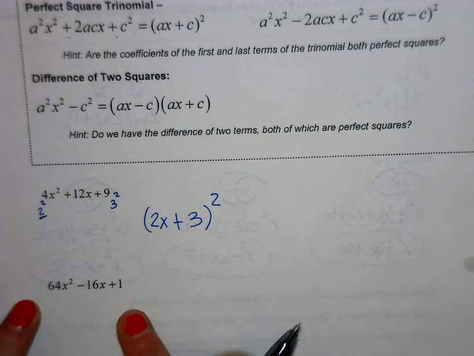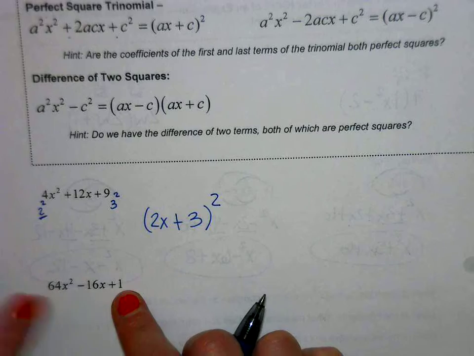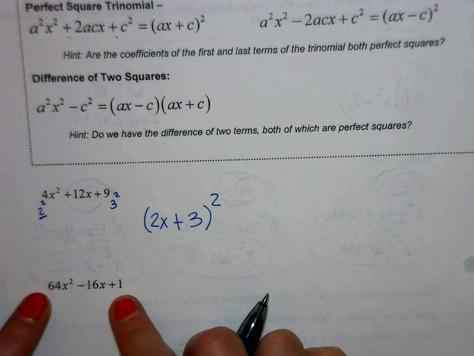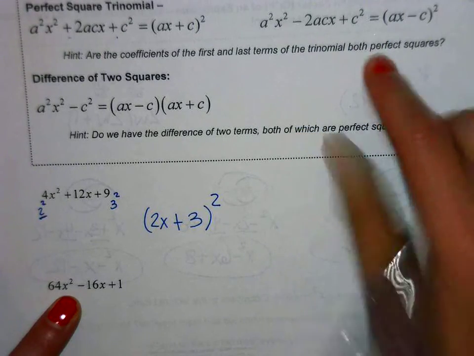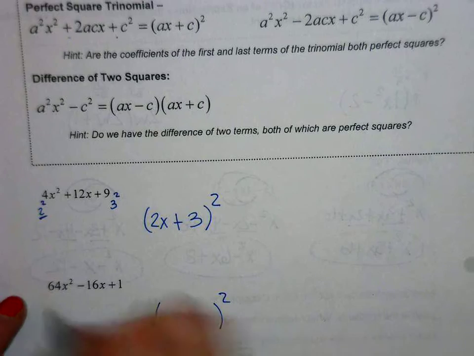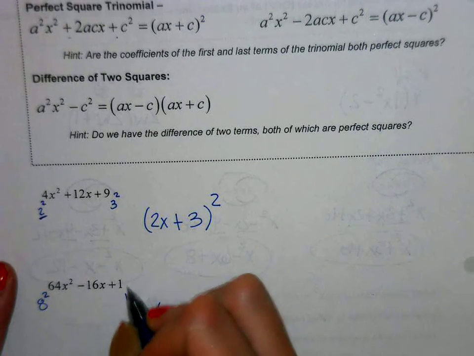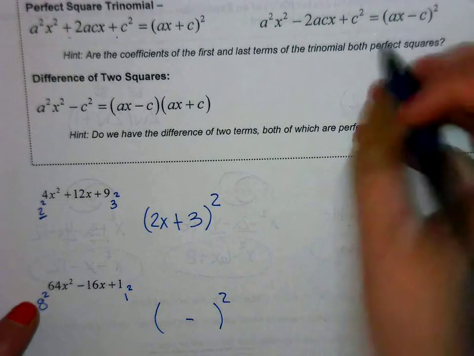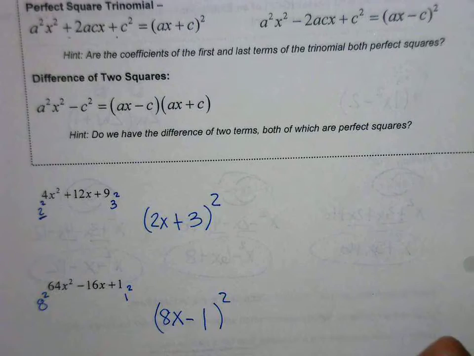So let's take a look at this one. It's a perfect square trinomial because we have three terms, and our first and our last terms are perfect squares. But since one's negative, we're going to be using this factor form. So we're going to end up with a negative. So 64 is really 8 squared, and 1 is 1 squared. So my a is 8, and my c is 1.